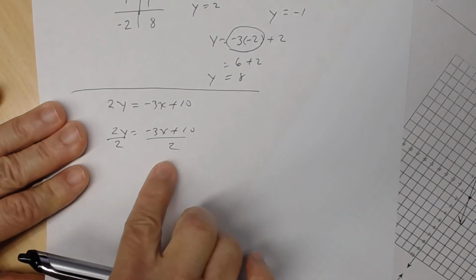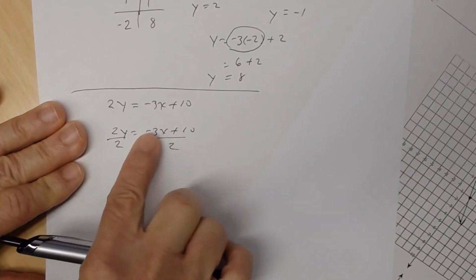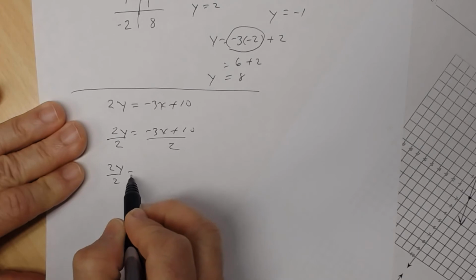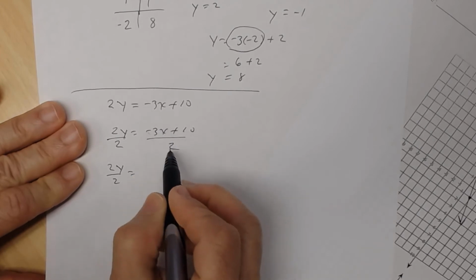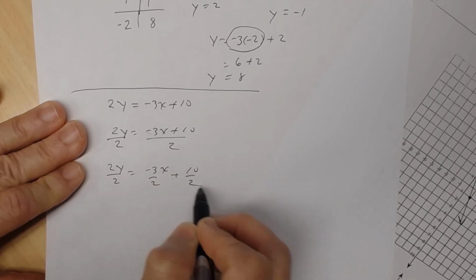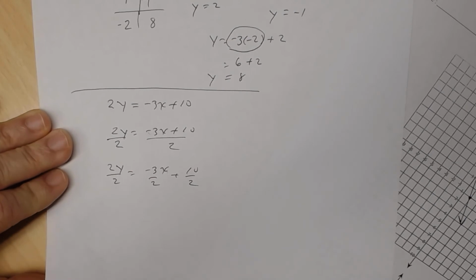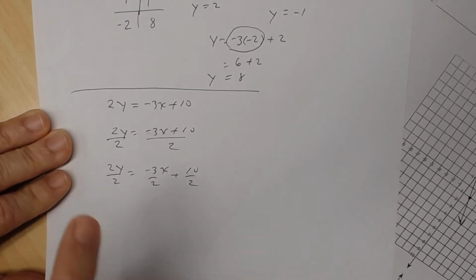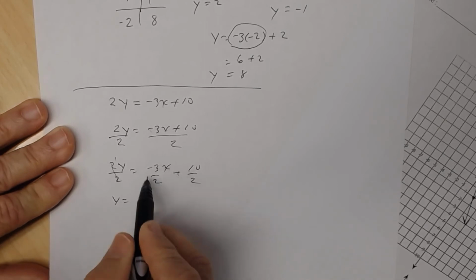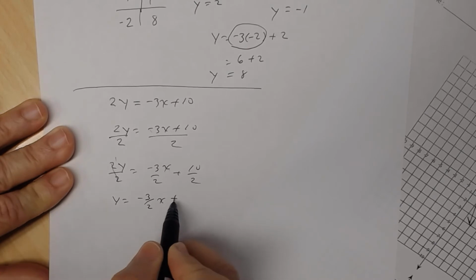That's how it looks. And then I'm going to write this right here as two separate fractions. Because remember, what you're saying here is this term has to be divided by 2, and this has to be divided by 2. Every term has to be divided by 2. And now let's reduce. 2 divided by 2 is 1, so I get y equals, I can't reduce this, so that's negative 3 halves x, and then 10 divided by 2 is 5.